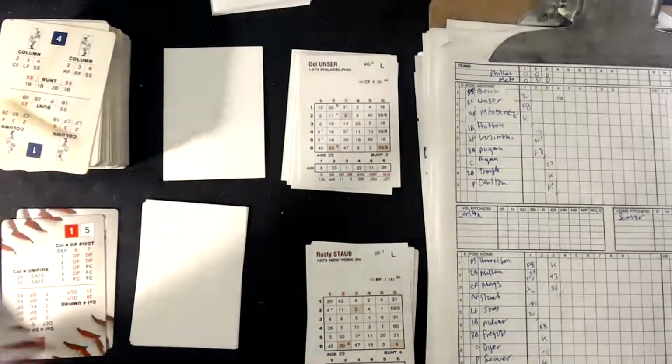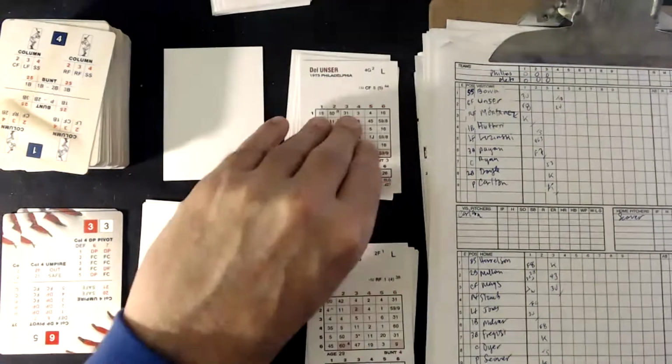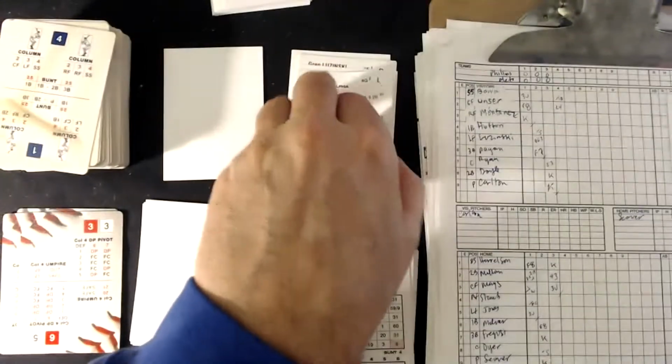All right, Tom Seaver against Del Unser. Here's the pitch from Tom Terrific. It's a 3-3, and that's a 14, and it's going to be a 15 in column 3. And that's a line out to the second baseman. Line and caught by the second baseman, Felix Millan. One on, 1 out here in the top of the 4th inning.